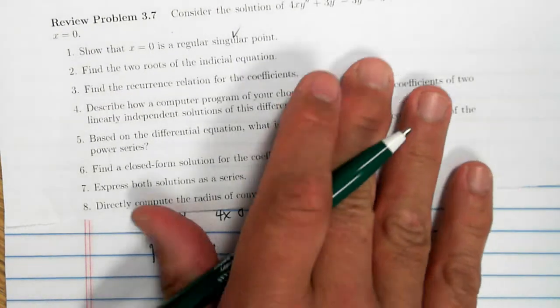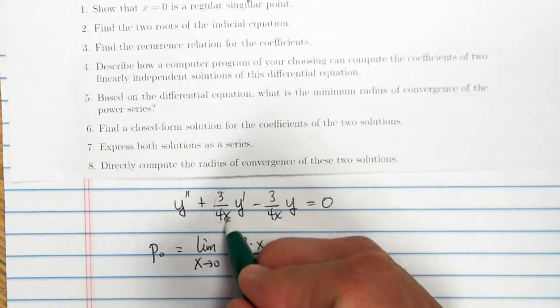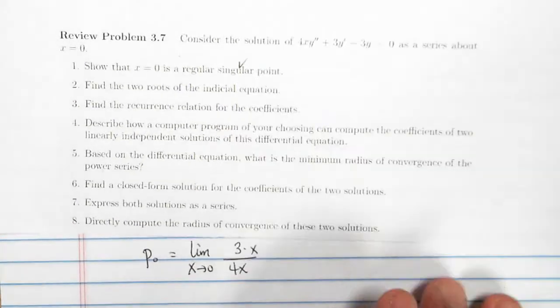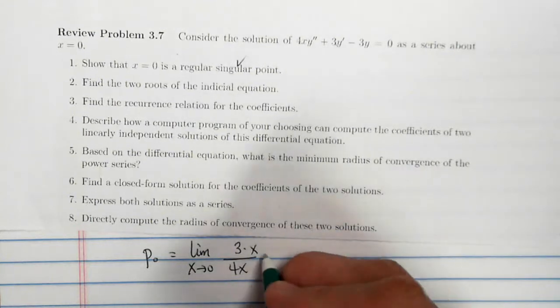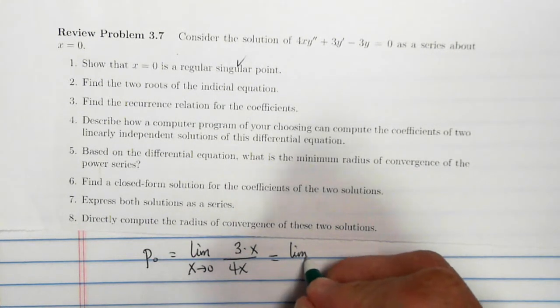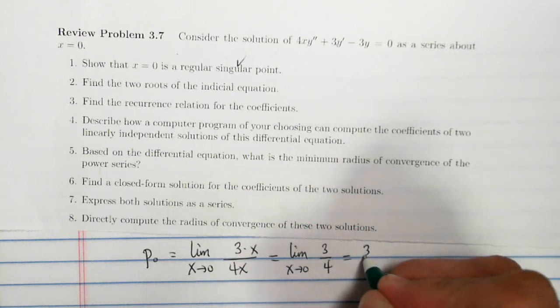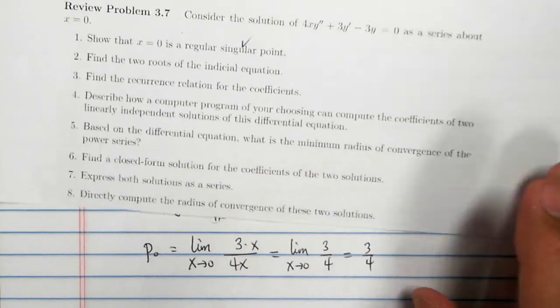That's equivalent to taking the 3 over 4x that I saw here and multiplying it by an extra x. This works out to be the limit as x goes to 0 of 3/4, which is just 3/4. So that limit is defined.